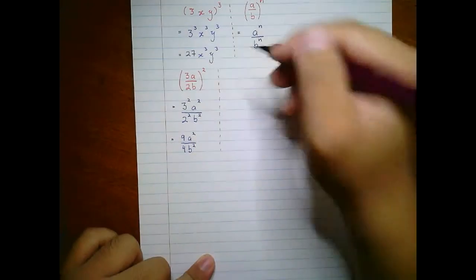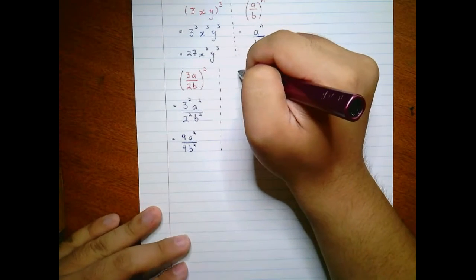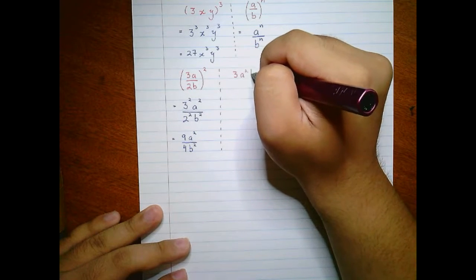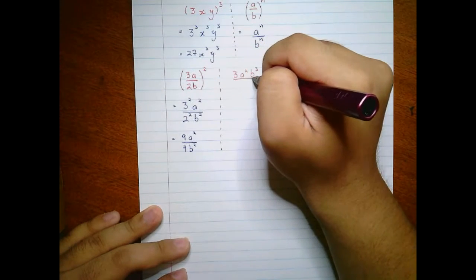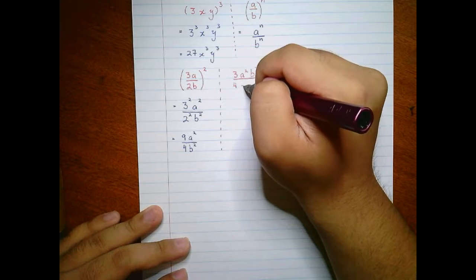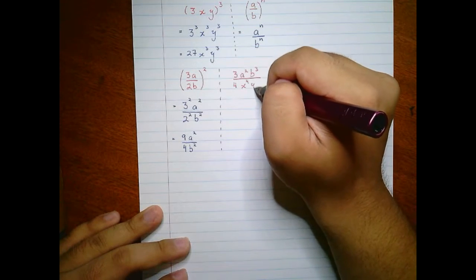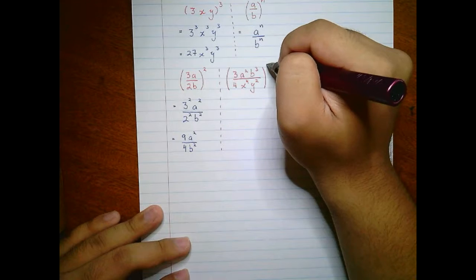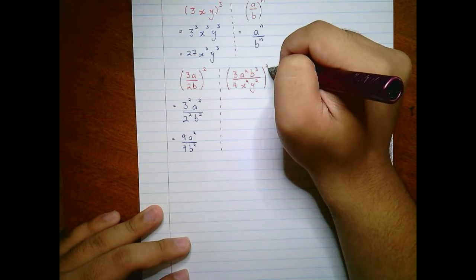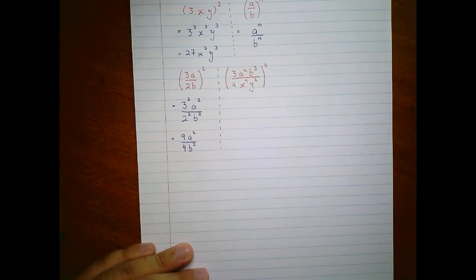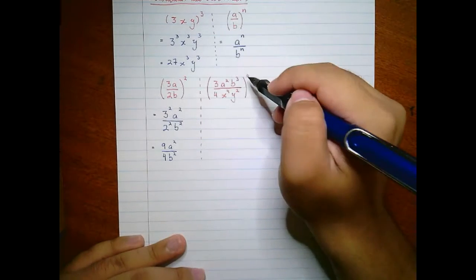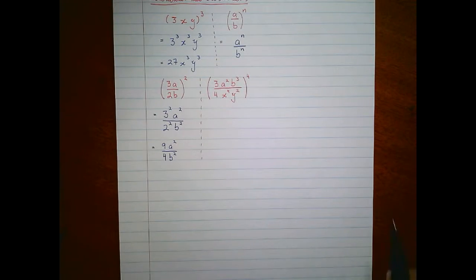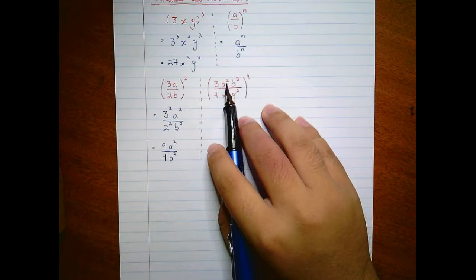Let's take another example. We'll get a little bit more complex now. Here we go. We'll get (3a squared b cubed all over 4x to the power of 4 y to the power of 2), all of this to the power of, we'll make it 4. Now the distributive law, once again, that 4 will distribute to each one individually. But if you take note, there is a multiplicative law in action as well.